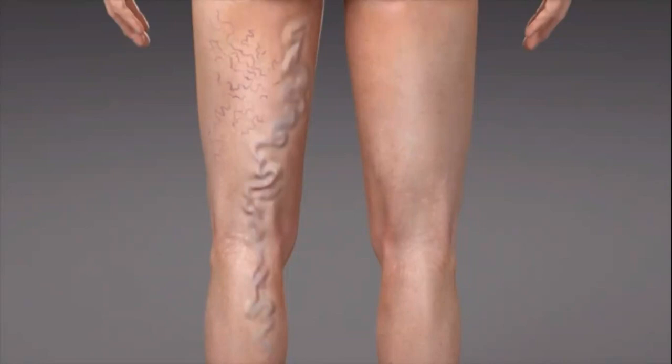What happens when a lot of pressure is put on the valves, leading to their increased prolonged stretching, ultimately making them incompetent? Pooling of the blood starts within the superficial veins and deep veins of the lower limb, and further backflow in the lower limbs leads to further distension of the veins of the lower limb.